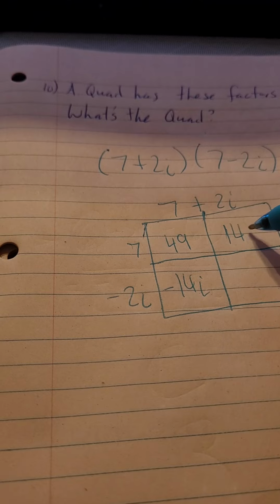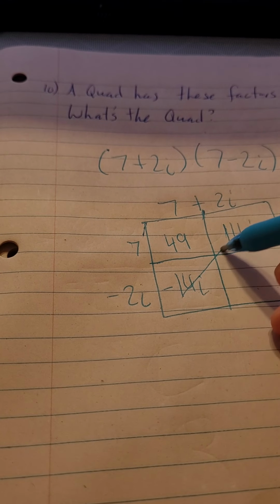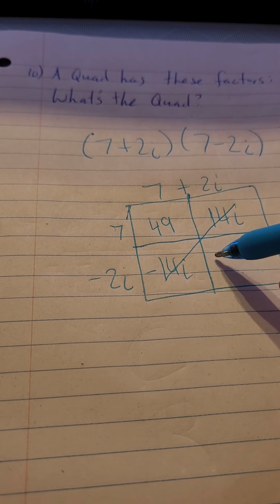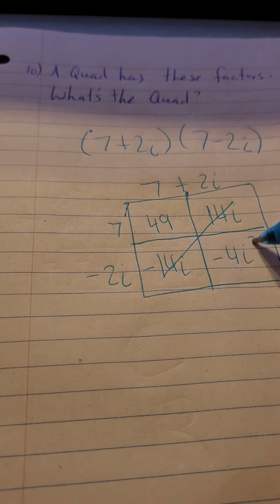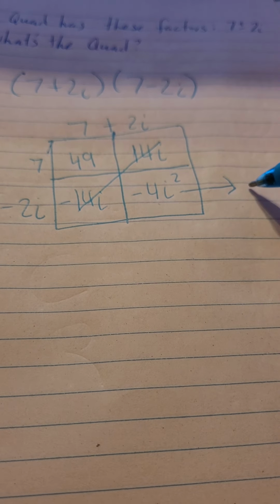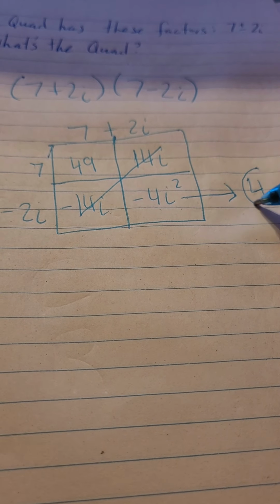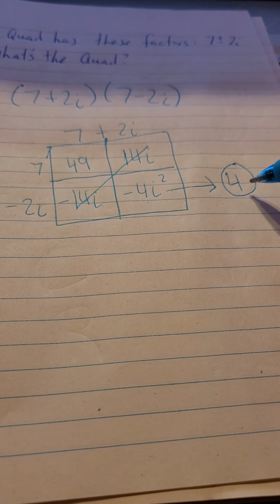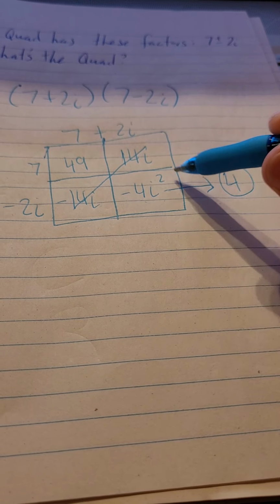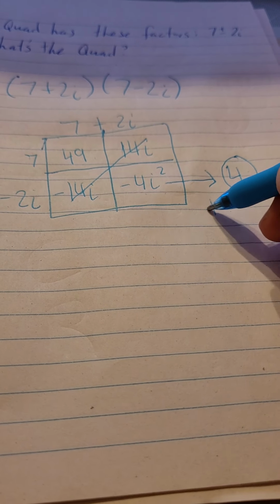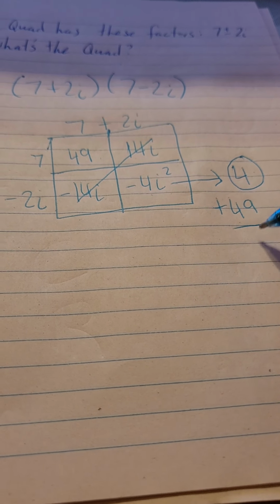Okay, the ones that have regular i are always going to cancel. Notice positive, negative. From here, negative 4i squared. You should be comfortable plugging in the rest of the steps and knowing why this changes to positive 4. If you don't know that, you're going to ask me the next time you see me in class. You're going to text me, Rodrigo, go over why is negative 4i squared equal to positive 4. And then negative 4 is going to combine with positive 49 to get 53.